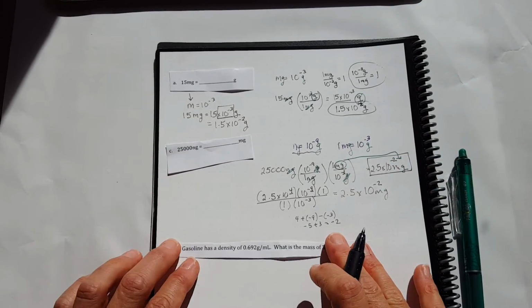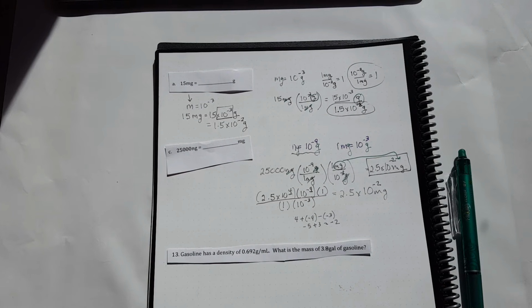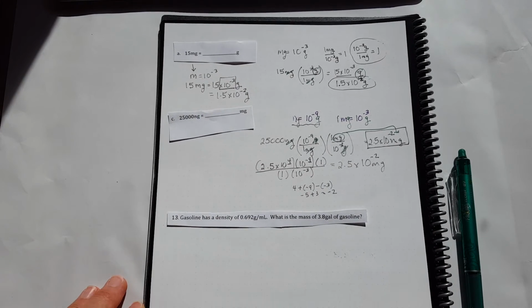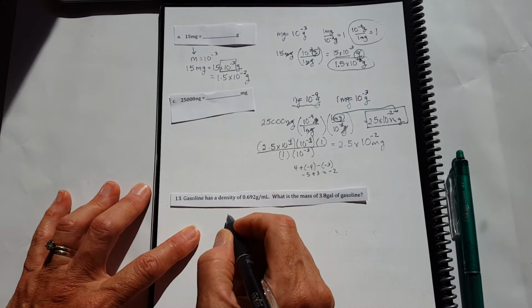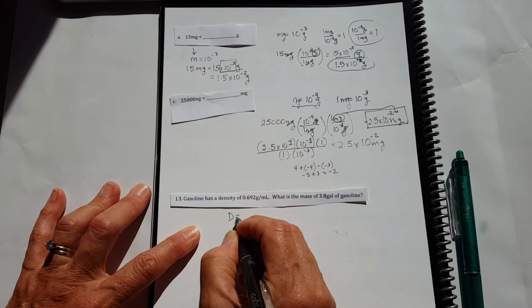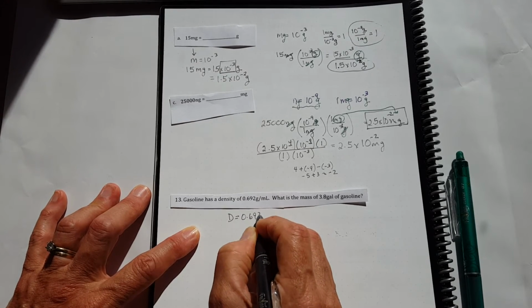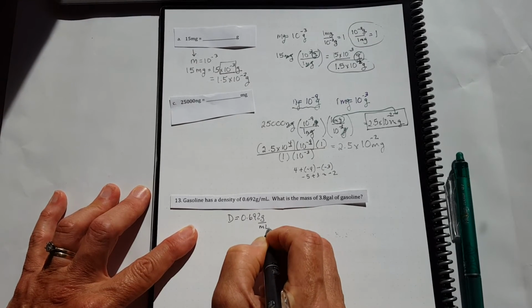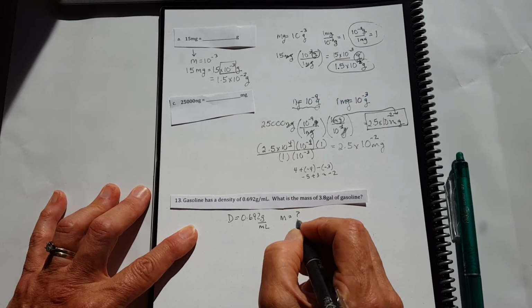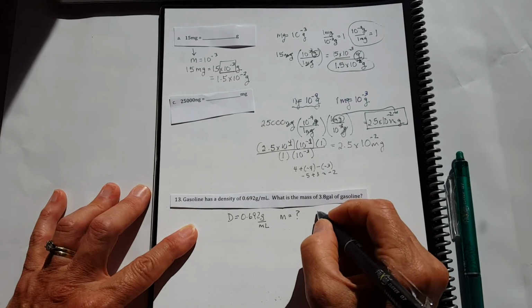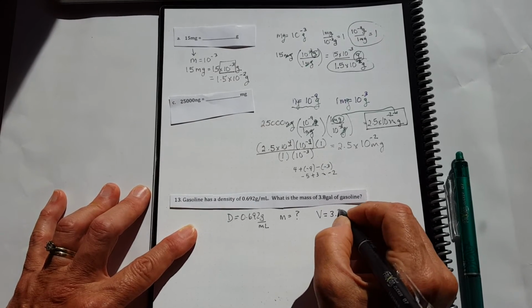Okay, and then the last question is an actual calculation. It's a density calculation that involves a conversion as part of the calculation. If we take a look at this problem, gasoline has a density of 0.692 grams per milliliter. I always tell you, you need to write down what's given in the problem before you start solving. We have a mass. That's what we're trying to find. What is the mass? And then we have a volume of 3.8 gallons.